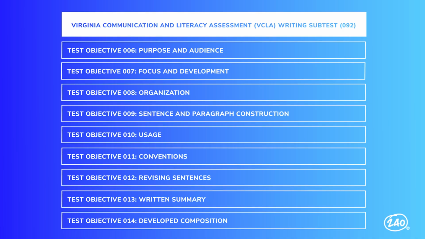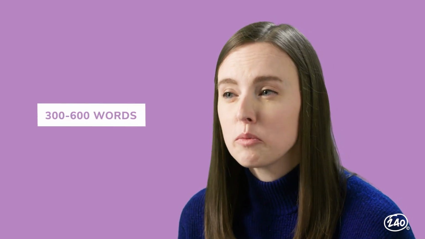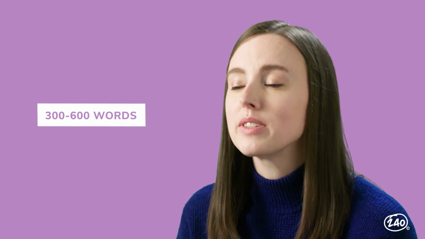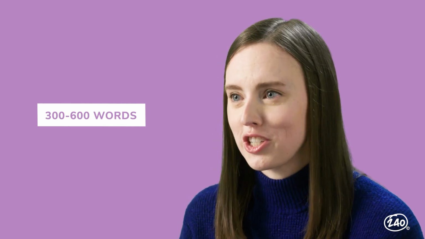We made it to the last section, Test Objective 14. This is the written composition, where you'll take a position on a given topic and write a persuasive essay. You'll be given an argumentative essay topic relating to education, along with a brief summary of both sides of the issue. Then you will produce an essay of 300 to 600 words in which you choose one of the sides and use evidence and details to support your position. This one should also take you about 45 minutes.